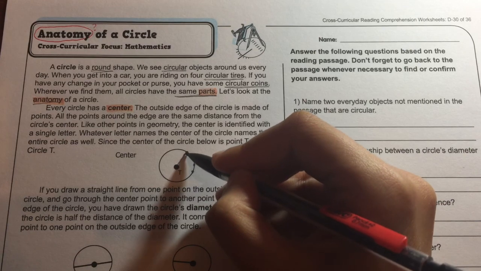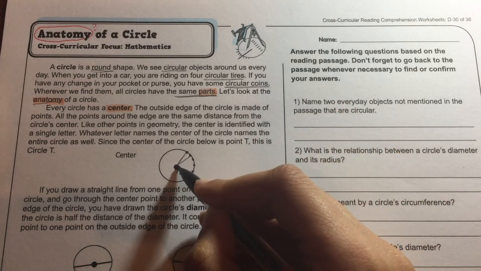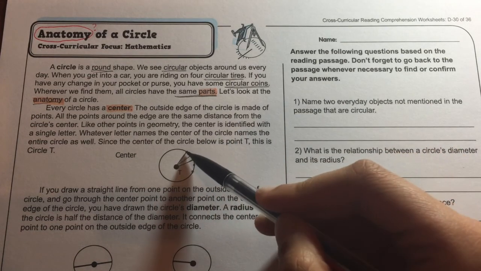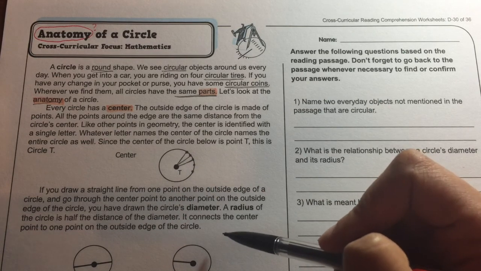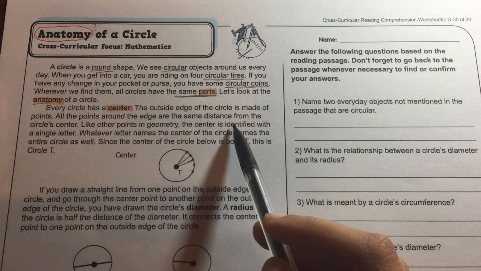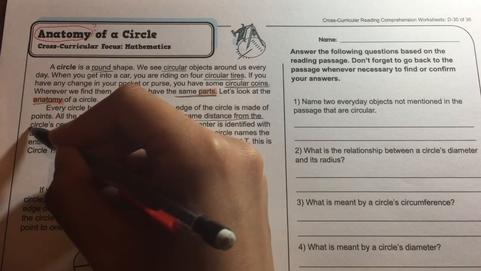So if I draw line segments, remember line segments from last lesson, these should all be the same length, or the same distance from the center. I think that's an important concept, so I'm going to underline it.